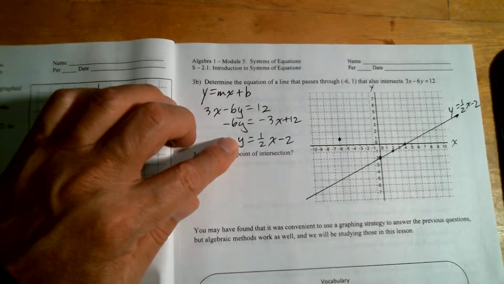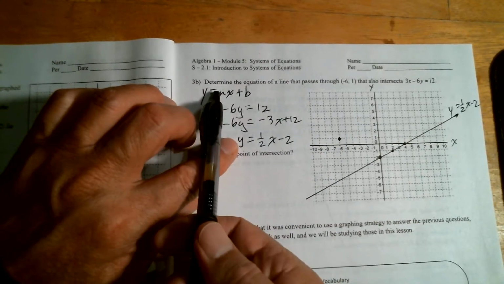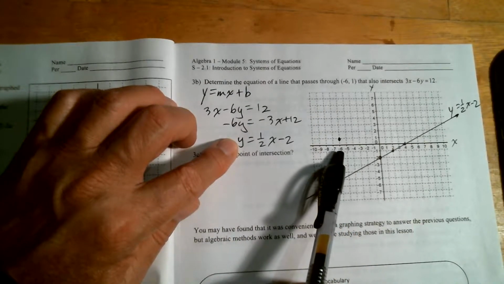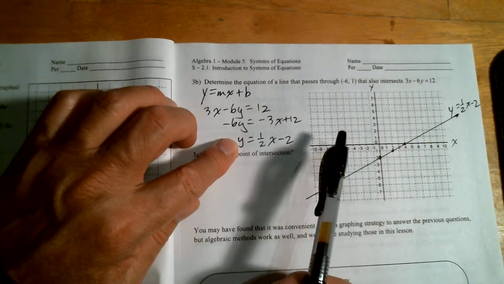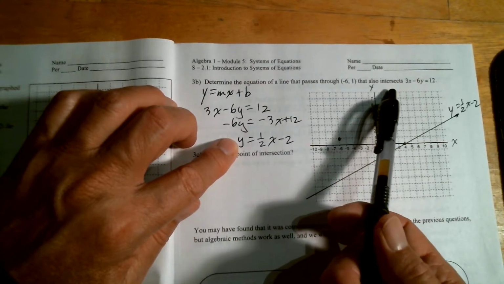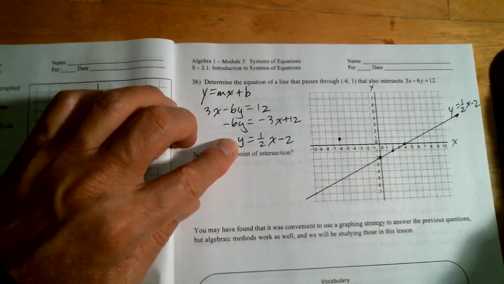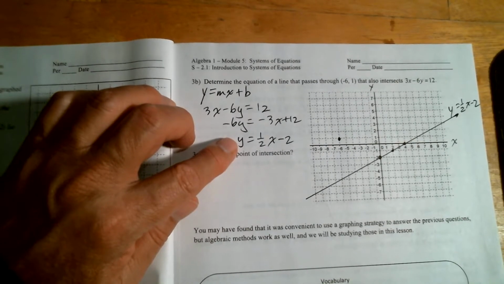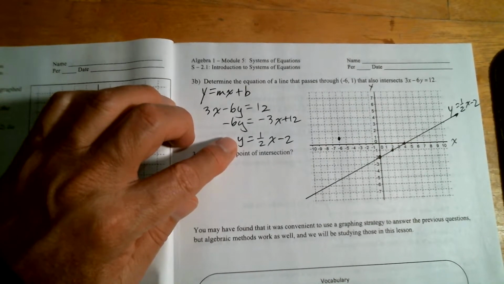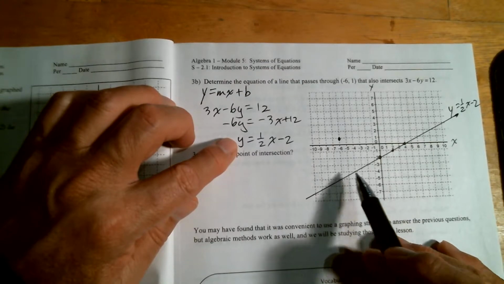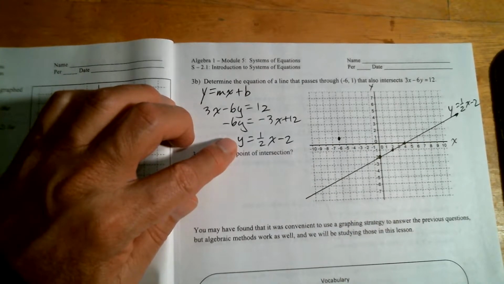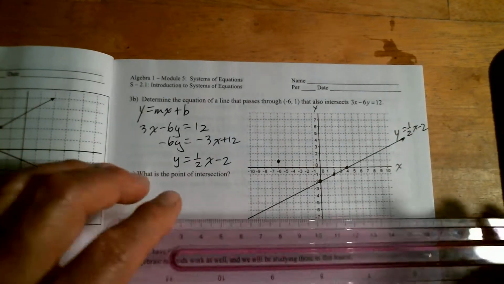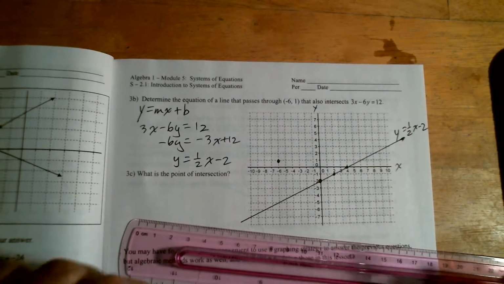Okay, now what is the original question? Determine the equation of the line that passes through negative 6, 1, and also intersects this line here. It could be any line as long as it's not parallel to this line. So right off, I see a line that's simple for me to see right here.